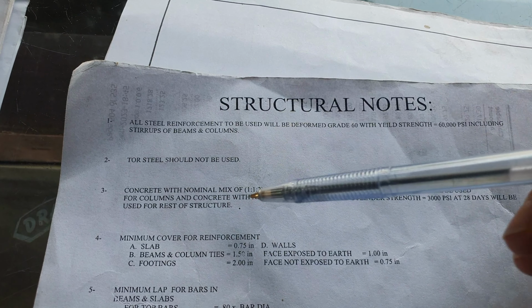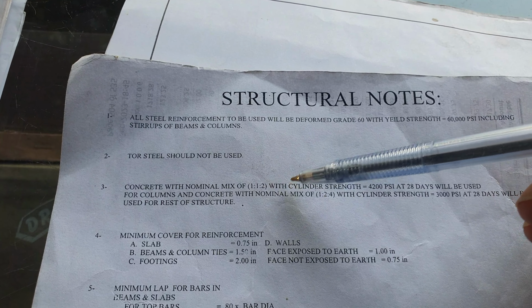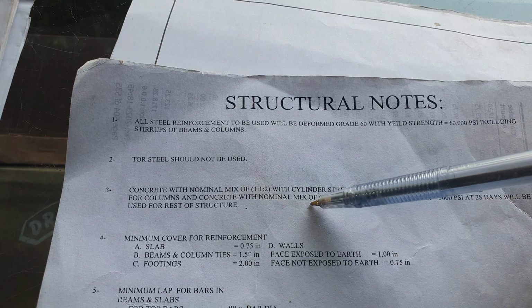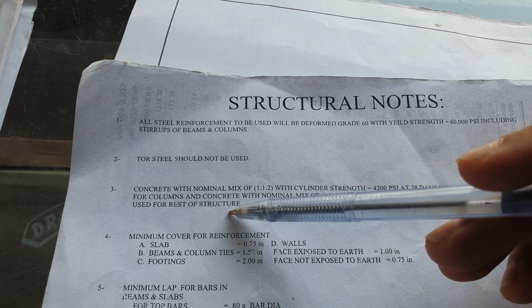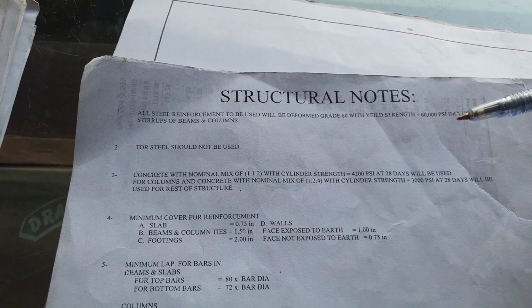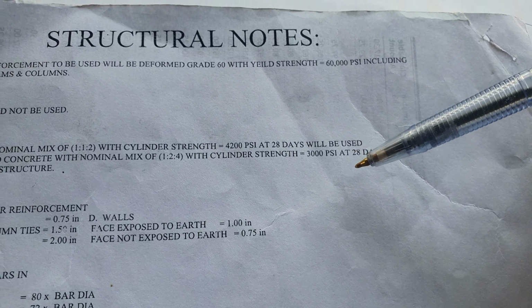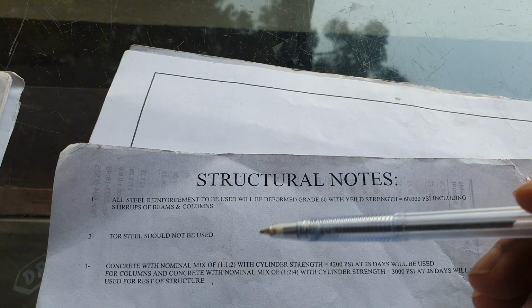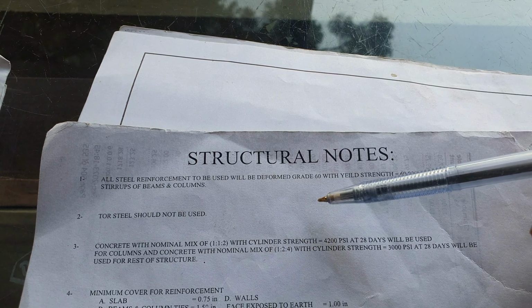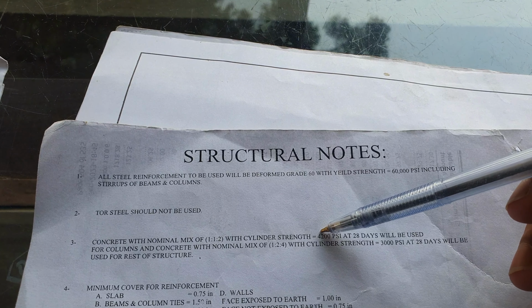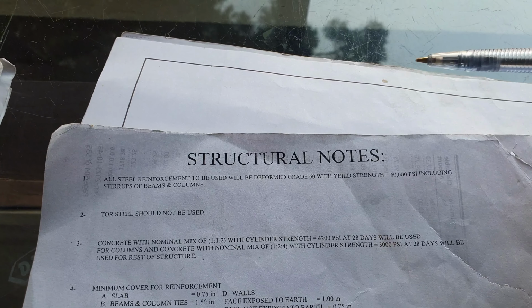At point 3, concrete with nominal mix of 1:1:2 and concrete with nominal mix of 1:2:4. 1:2:4 will be used for the rest of the structure, with standard strength of 3000 psi, and for the columns we use the 1:1:2 ratio, with cylinder strength of 4200 psi at 28 days.